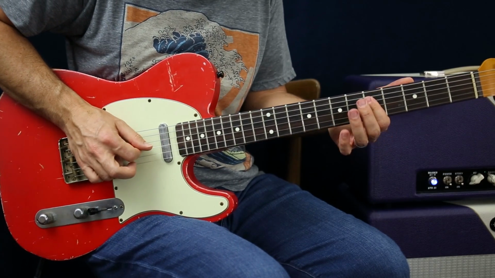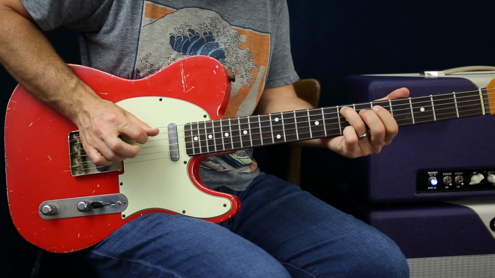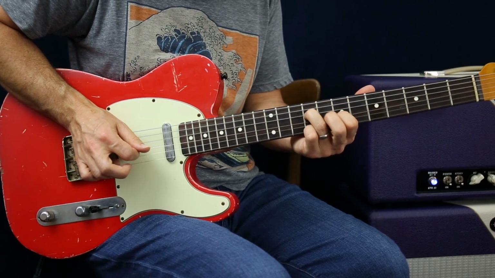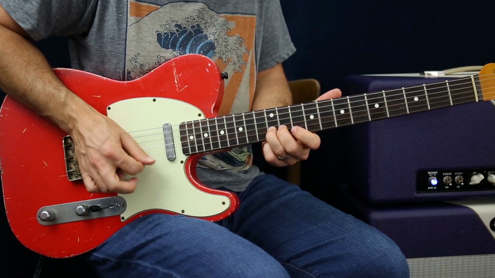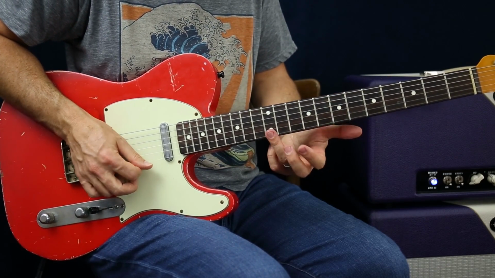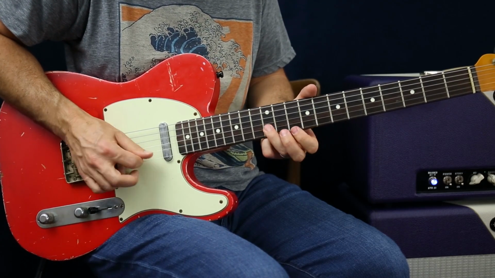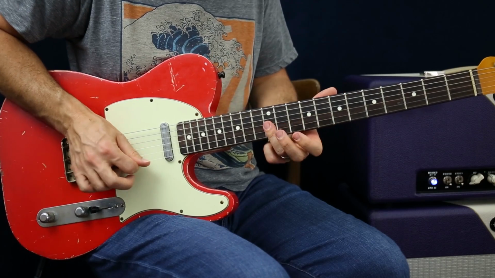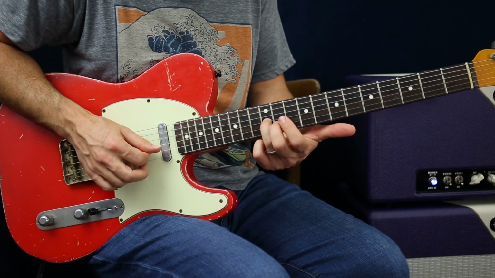Another chord tone. I rolled over, right? I was able to go from my root to my fifth. You can do that. So I'd have my third and my root.